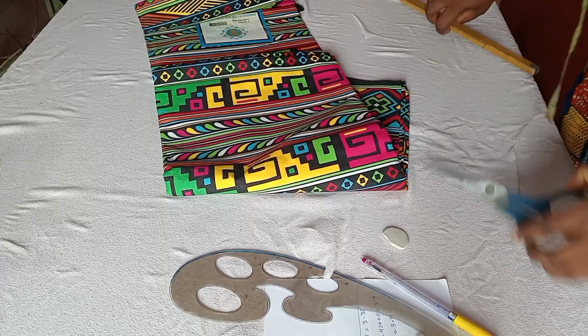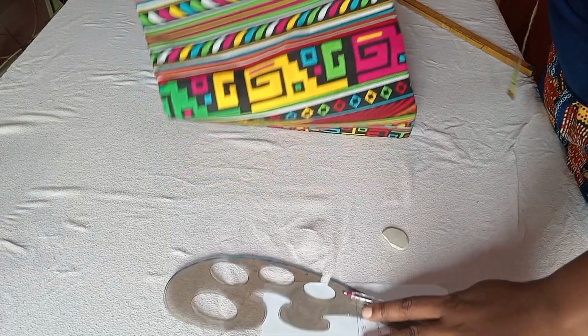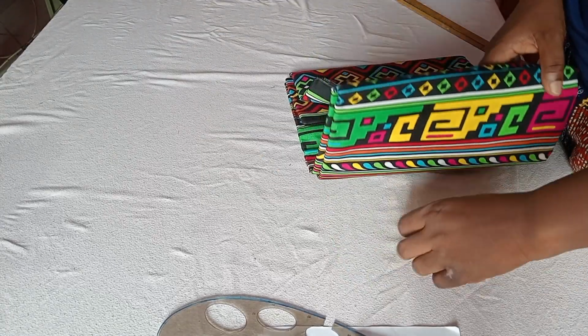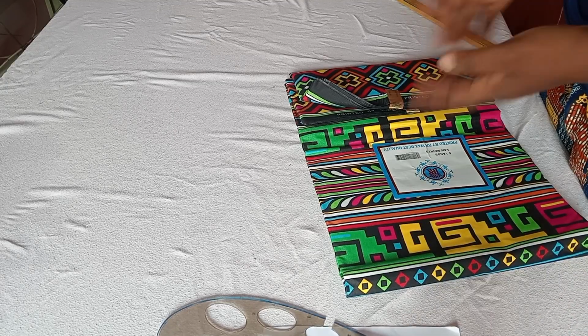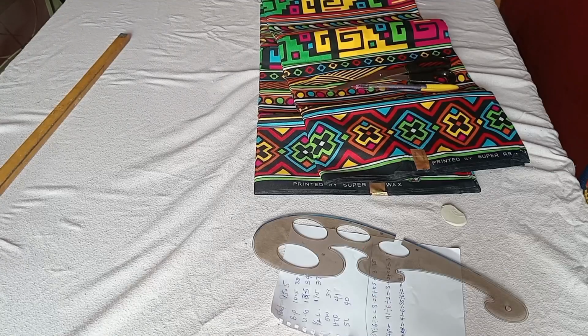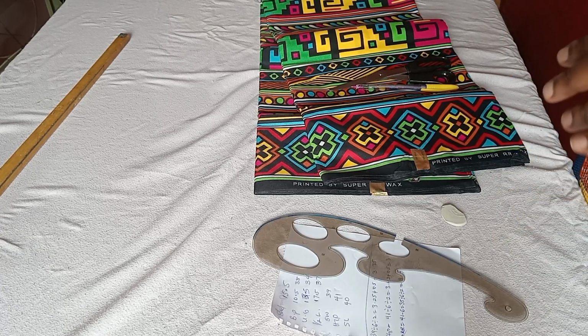Welcome to today's tutorial. Today we'll be learning how to make a 6 pieces skirt. I want to show us a method that even a beginner will be able to follow. You need your waist measurements and your hip measurements. You could also need your knee measurement, but there's a way I will teach us around that.